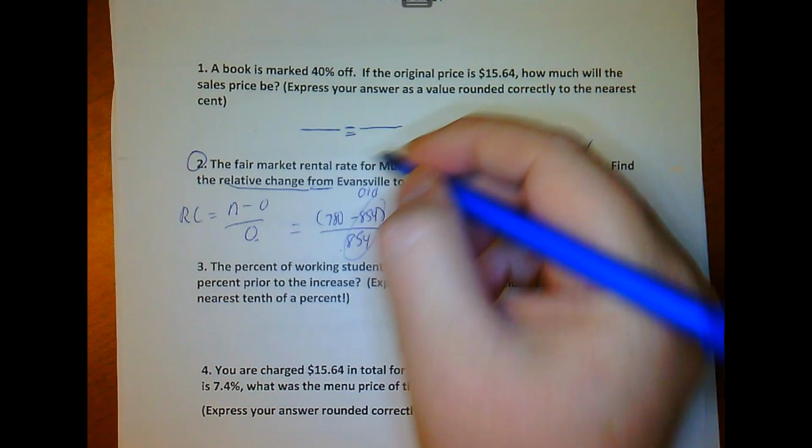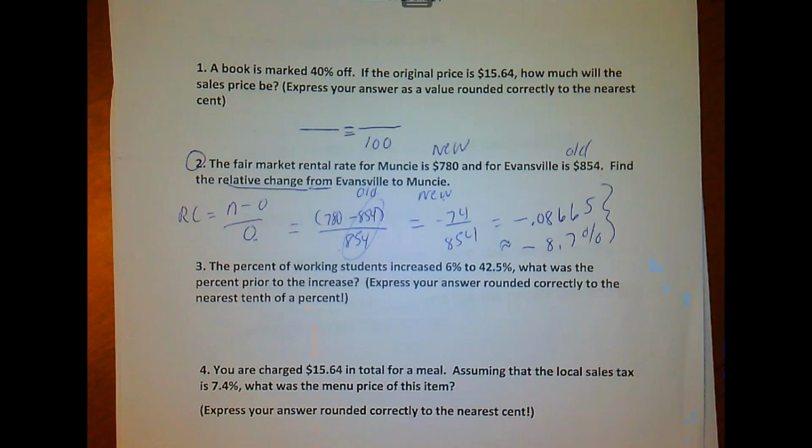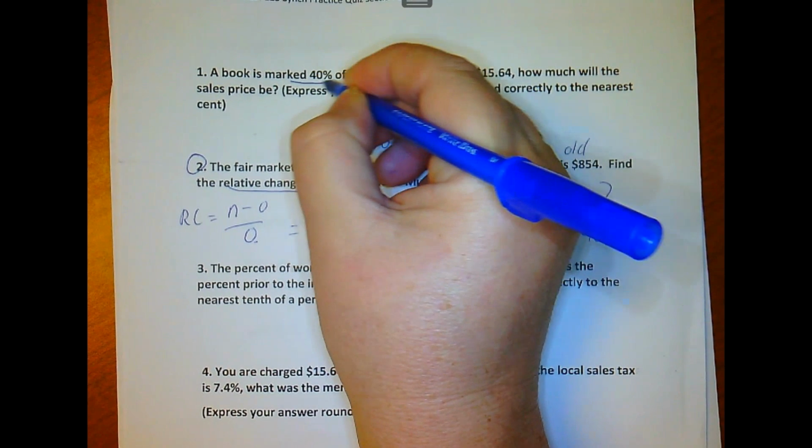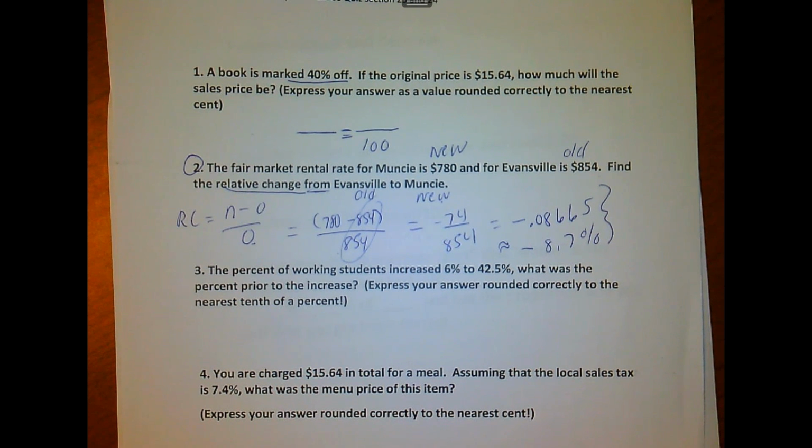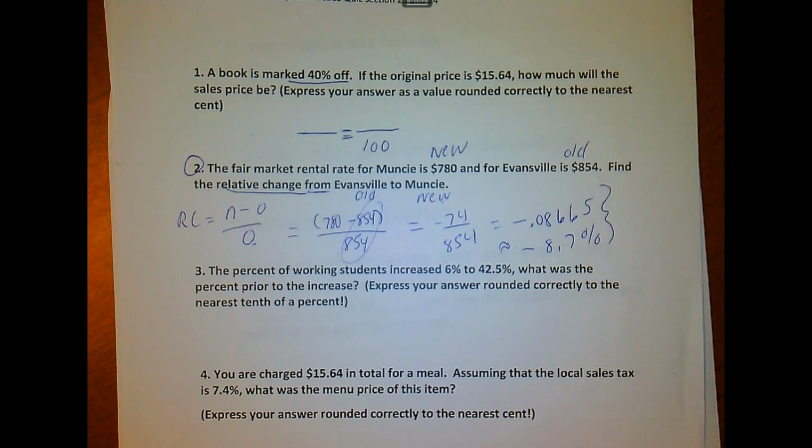We have our free spot. That's what you should do first every time. Then you look for increase or decrease. 40% off, would that be an increase or a decrease? Somebody can speak. That's an easy question. I know people shop. 40% off.